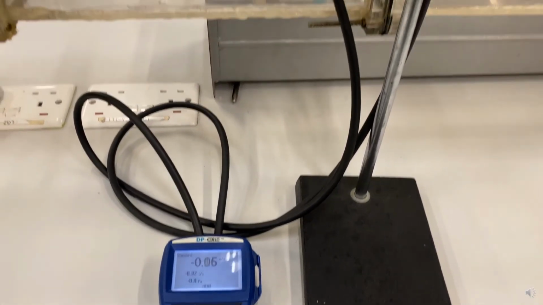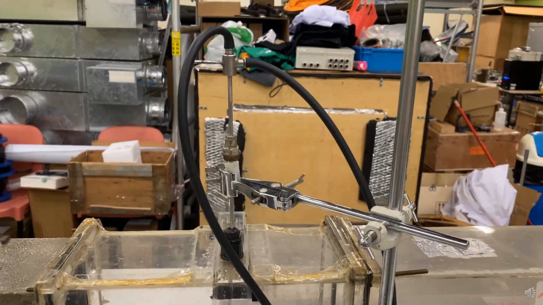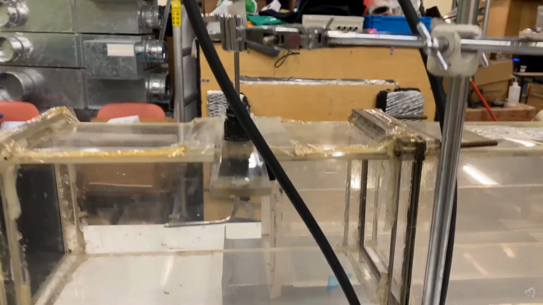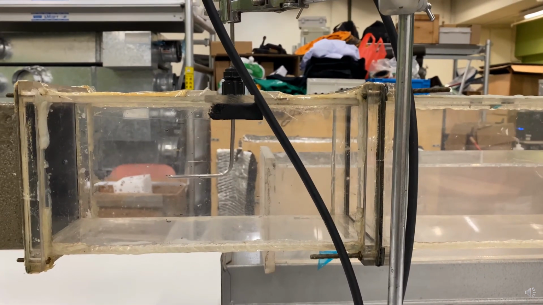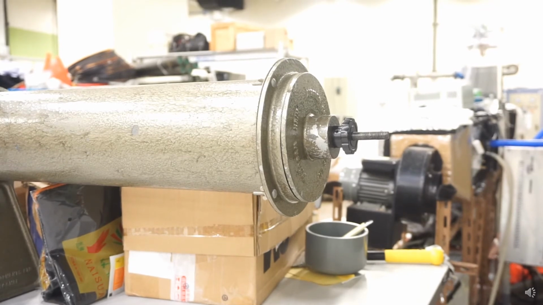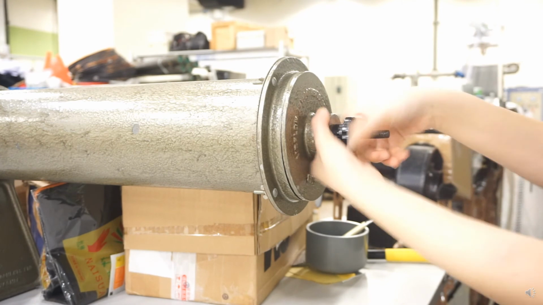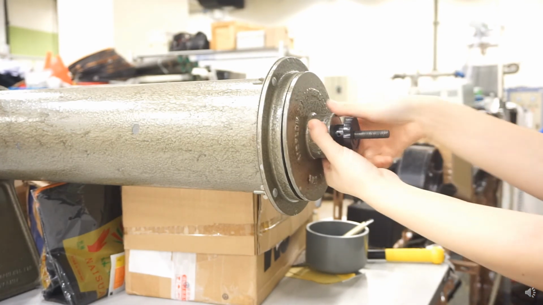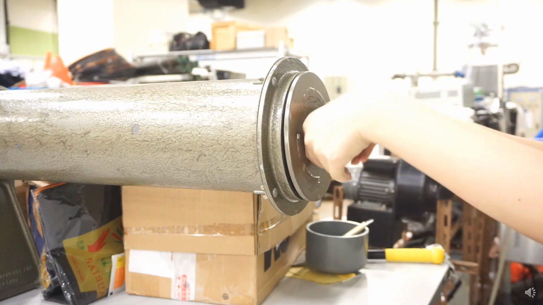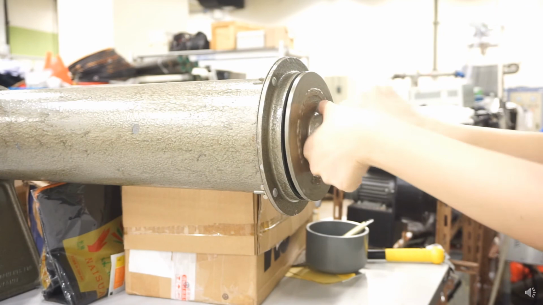The anemometer needs to be connected to the pitot tube to obtain the air velocity in the middle of the air duct. Then we need to open the damper slowly to make sure the air velocity in the middle of the air duct is 3 meters per second.